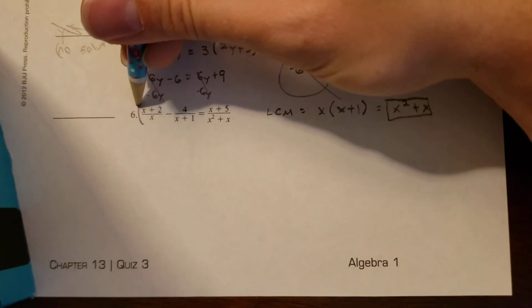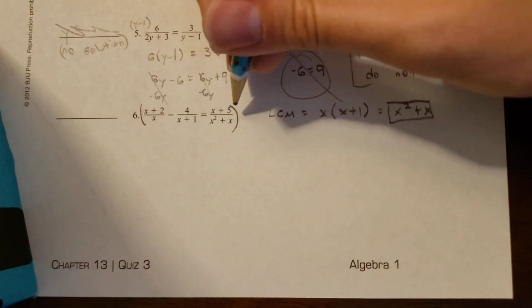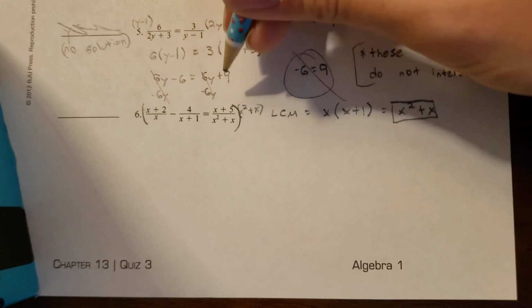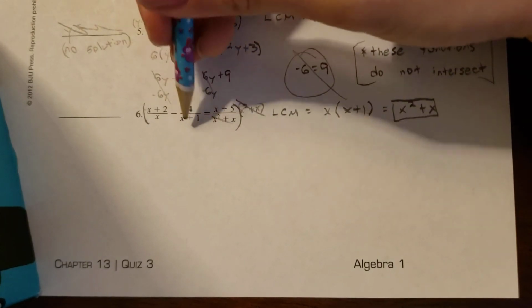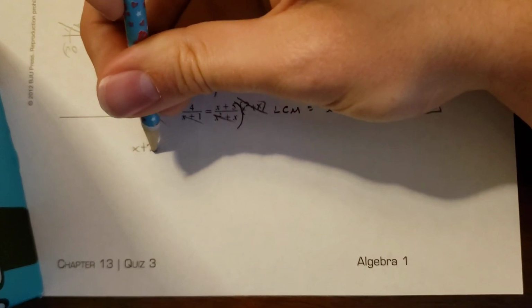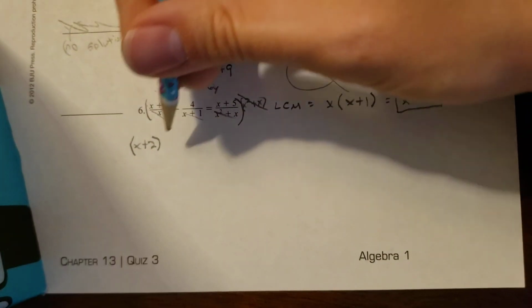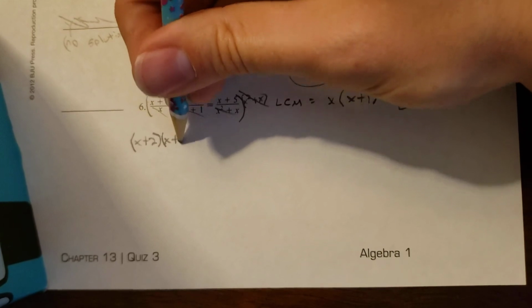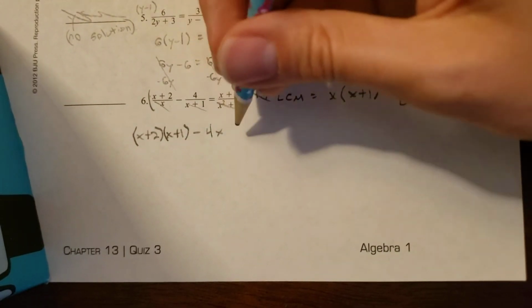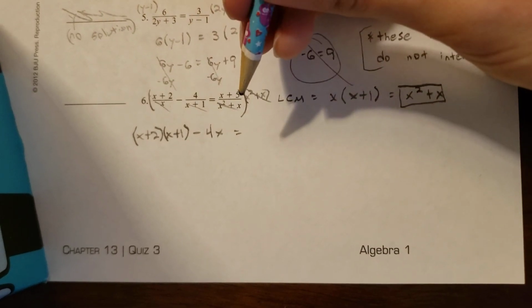If I multiply this whole thing by x squared plus x, I'm effectively eliminating the denominators, but I'm multiplying x plus 2 times x plus 1, subtracting 4x, equals x plus 5.